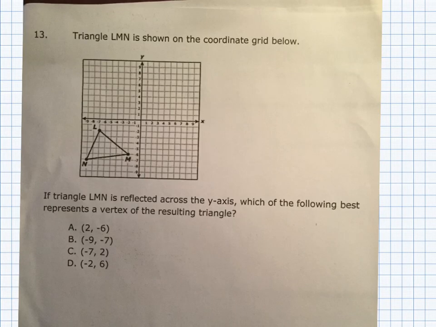Okay, last question. Triangle LMN is shown on the grid. We're reflecting it across the y-axis, and we want to know which one of these is a vertex or a point. One of these, L prime, M prime, N prime, ends up in one of these. So, first thing I'm going to do is highlight my axis of reflection, my line of reflection here, so I know I'm going over here.